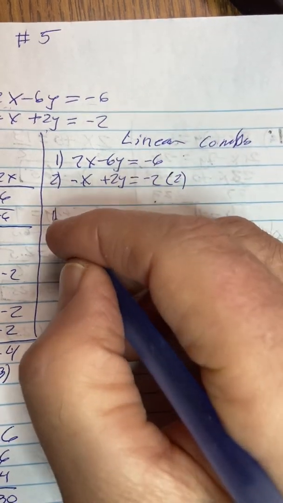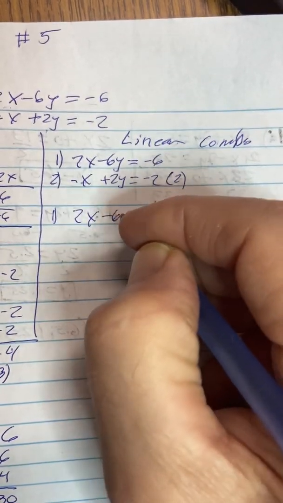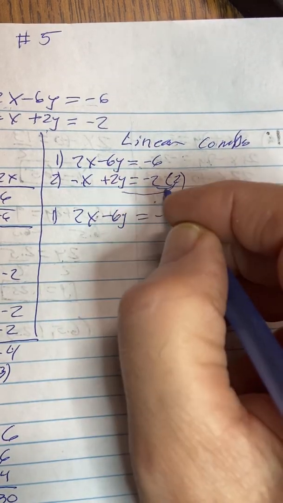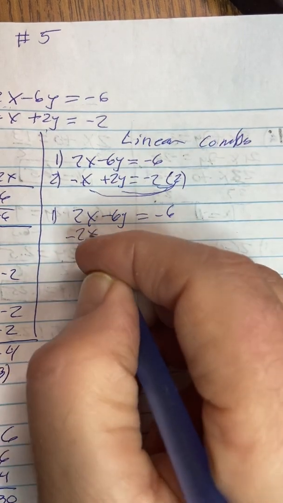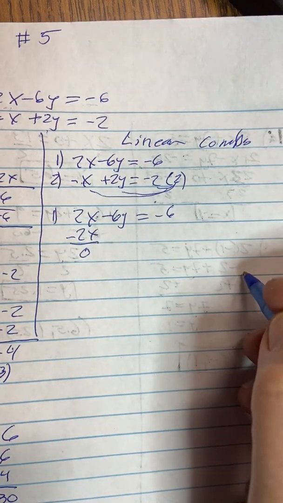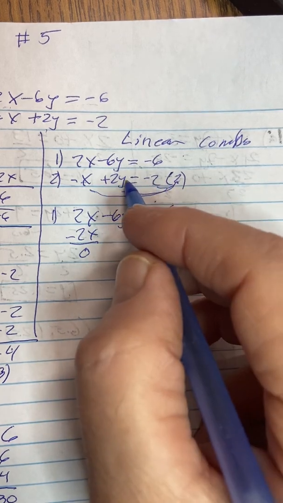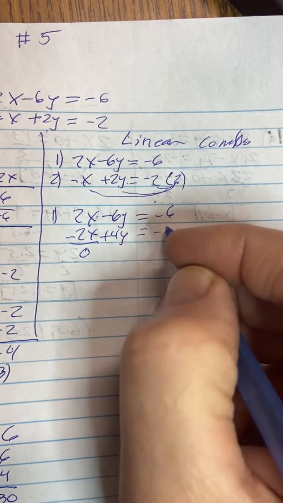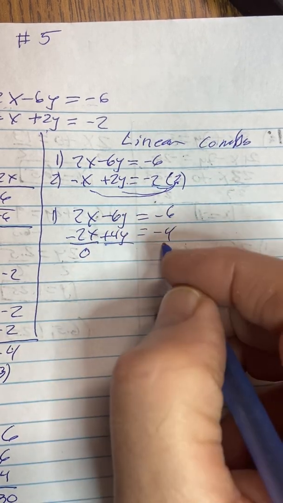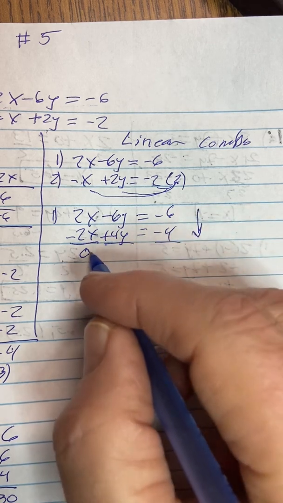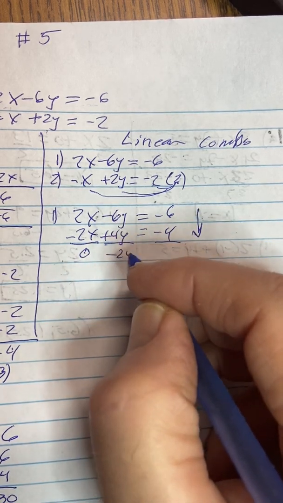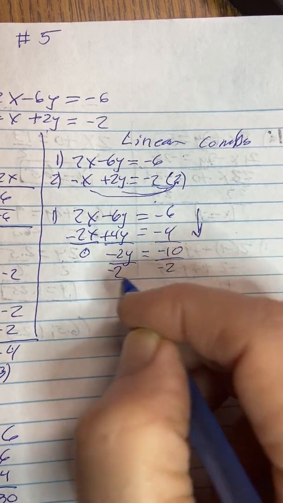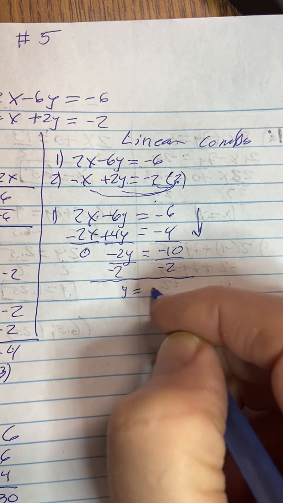So I have equation 1, which didn't change, 2x minus 6y equals negative 6. And equation 2, I'm going to distribute this 2 to all three terms. So negative 2x, 2 times 2 is positive 4y, and 2 times negative 2 equals negative 4. I'm going to combine like terms and work vertically. That's 0, negative 2y equals negative 10. Divide by negative 2, and y equals 5.